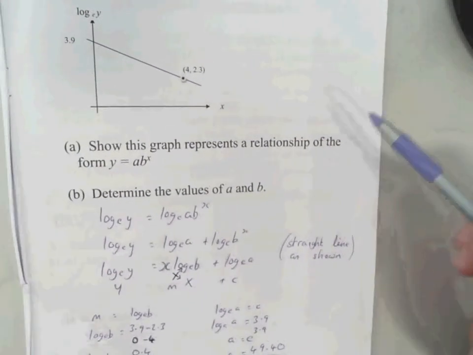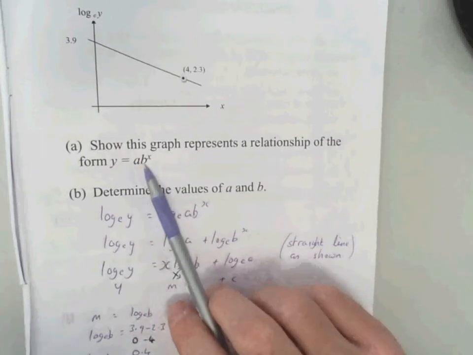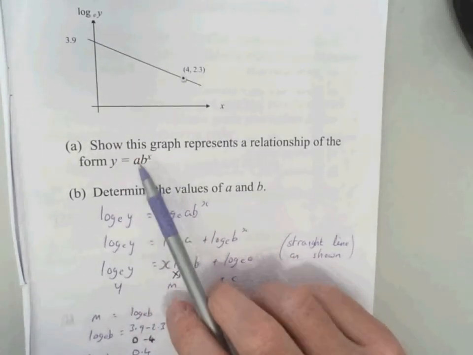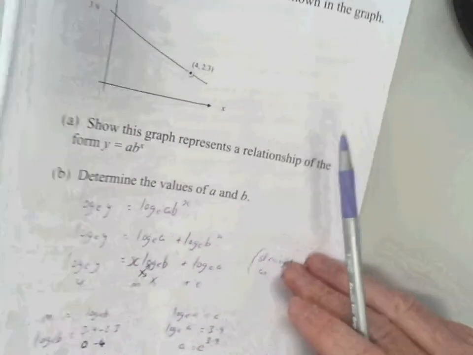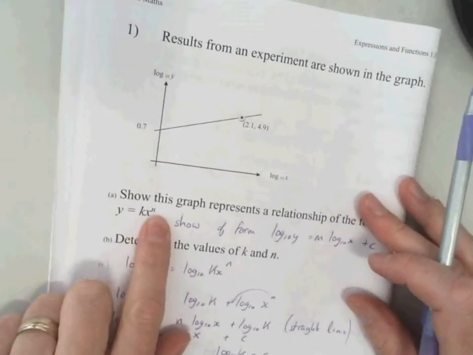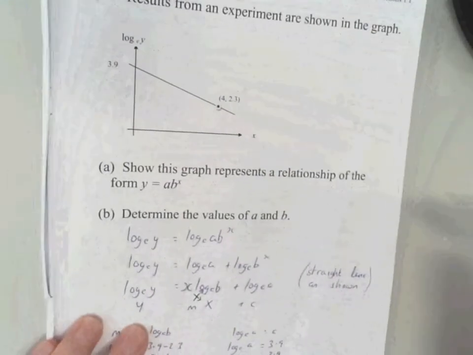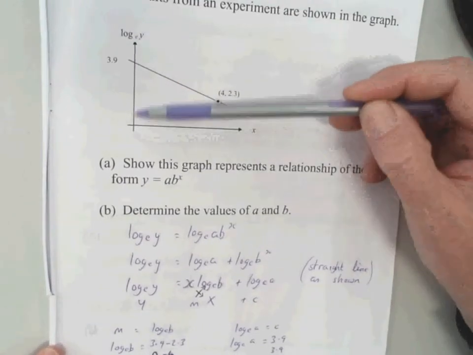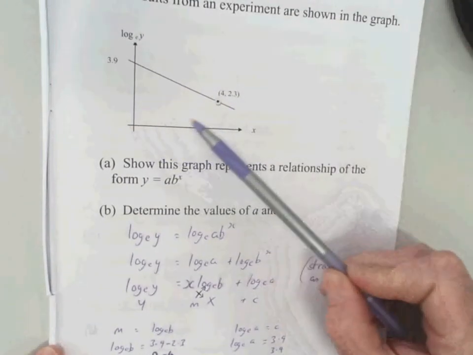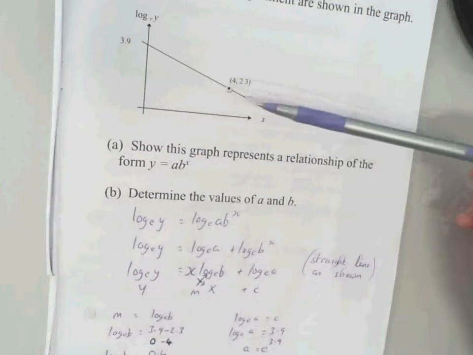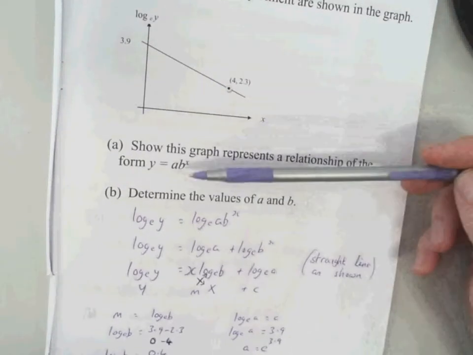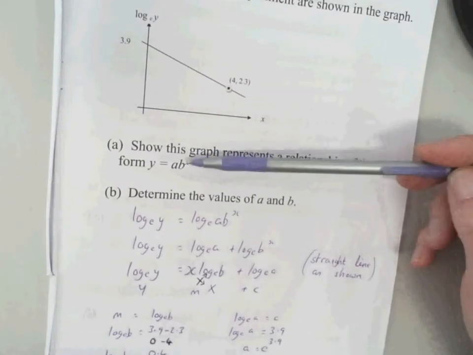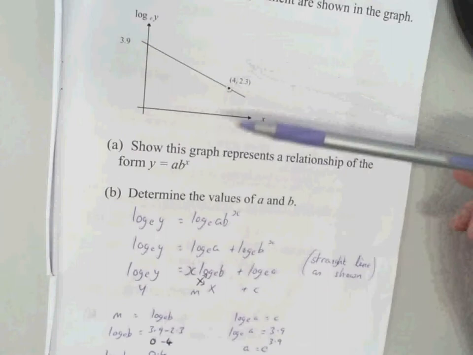On number 2, slightly different format. We've got y equals ab raised to the power x, so we're raising b to the power x, which is different to x to the power n. So if we notice, looking at the graph, we've done base e here, but we've got a log of y again. Here we don't have log x, we just have x. On the previous question, log x. The reason why it turns out like this is because of the format we've got here. Again, we're raising to the power x.